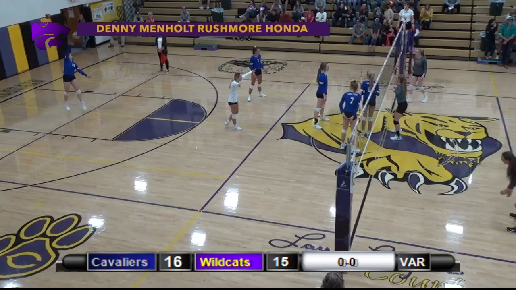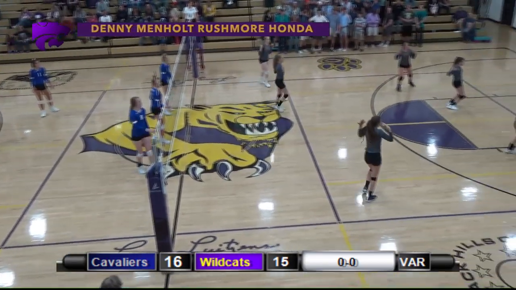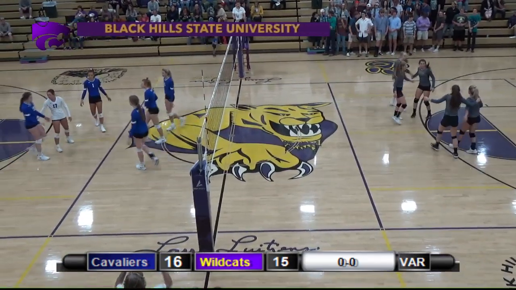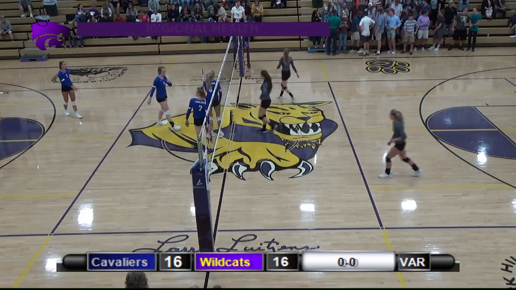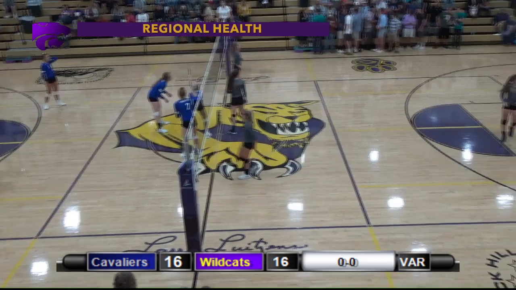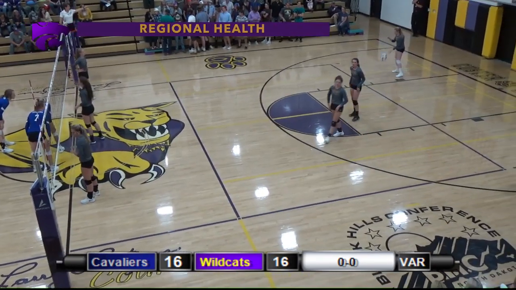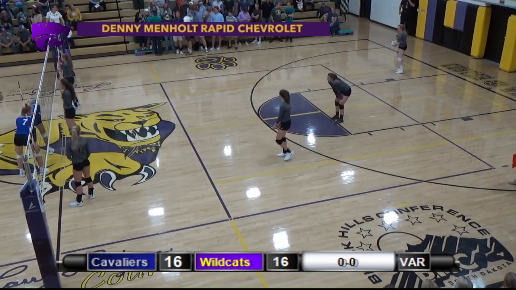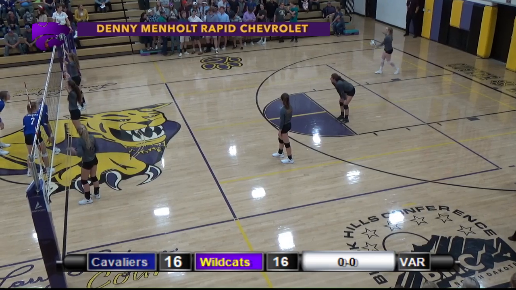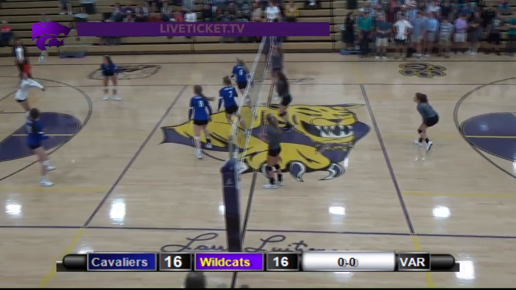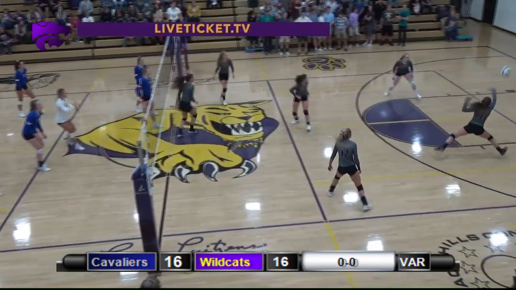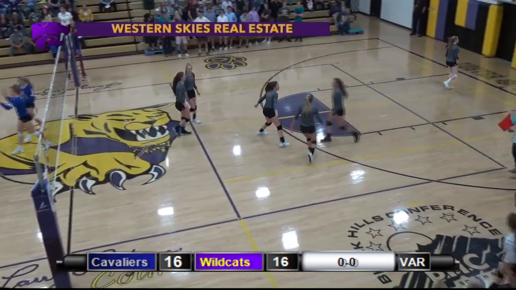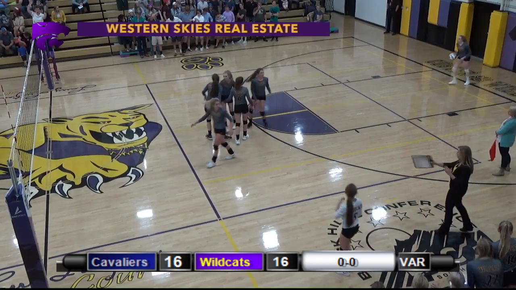Marin Duffy with the serve. It was out, barely. Played dodgeball on the end line there. Tied at 16. Timmer's going to get another hit. Tipped. Tipped by Moore.